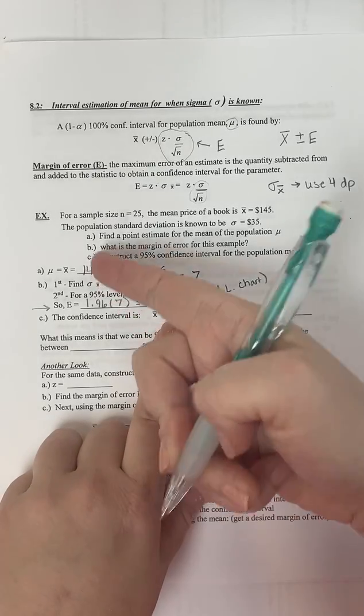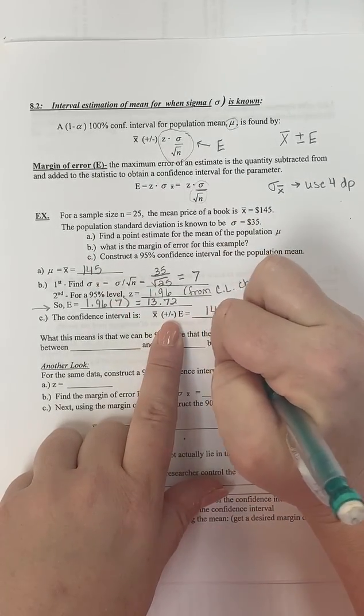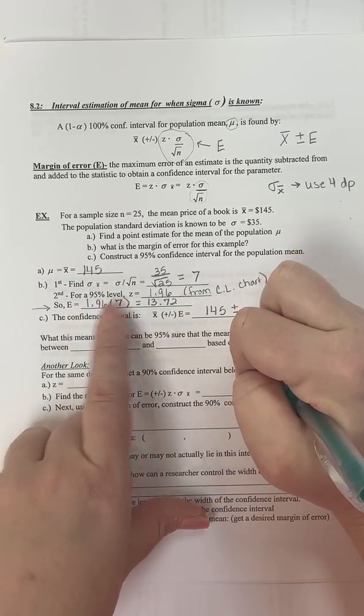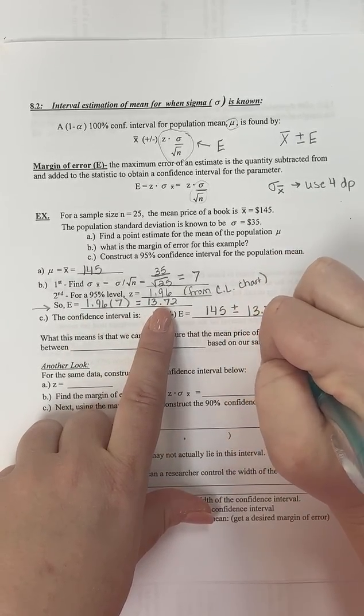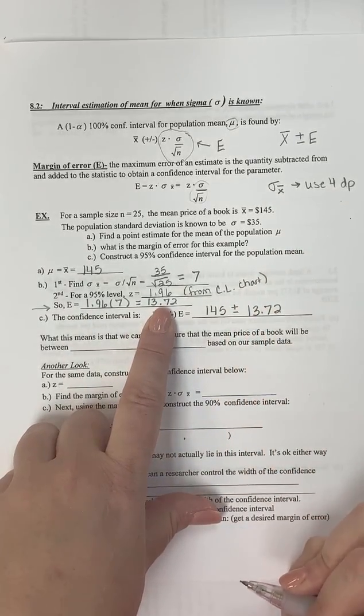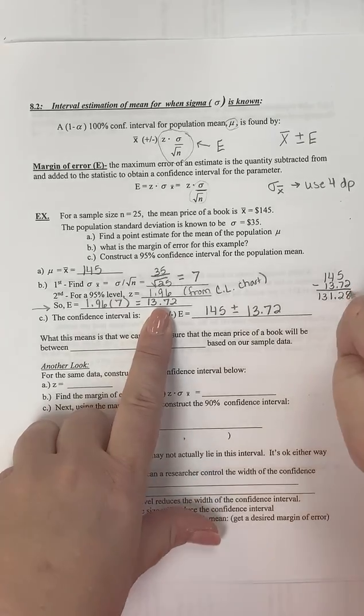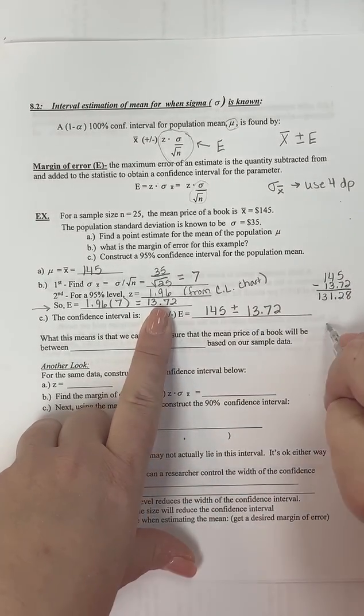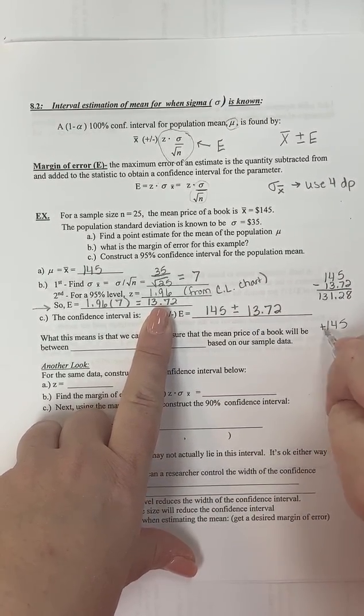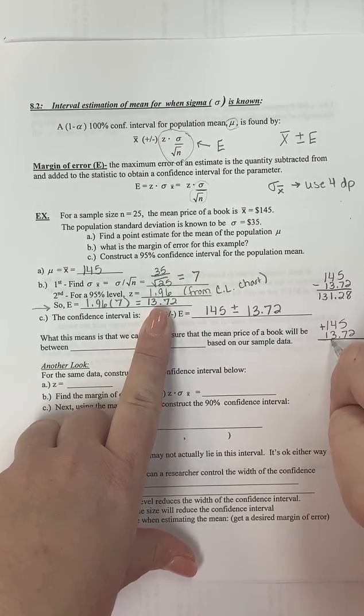So all we're going to do is take x bar plus or minus E. And we have our interval. So I'm going to do 145 minus 13.72. That gives me 131.28. Okay. And then I'm going to do 145 plus 13.72. That gives me 158.72.